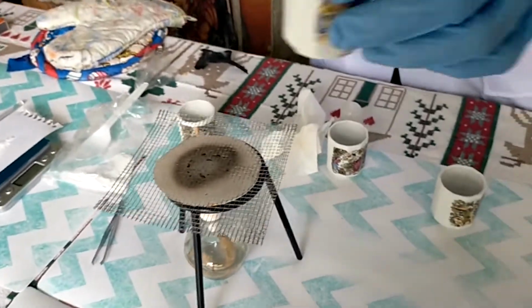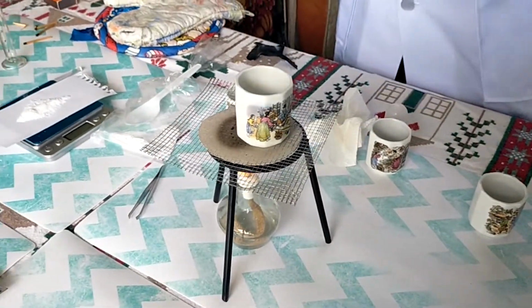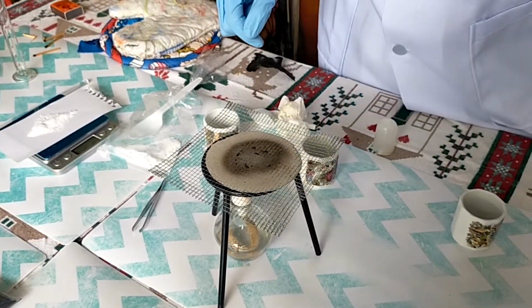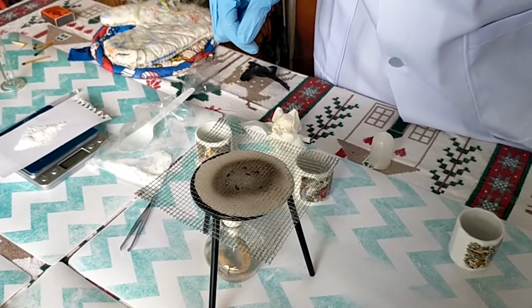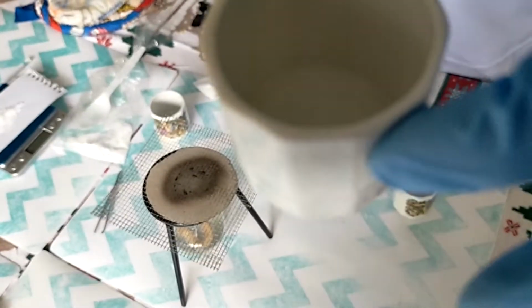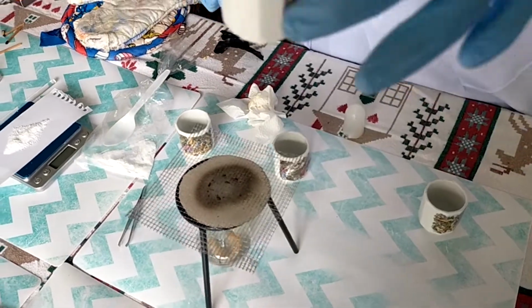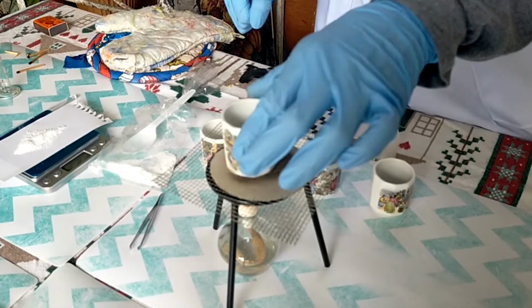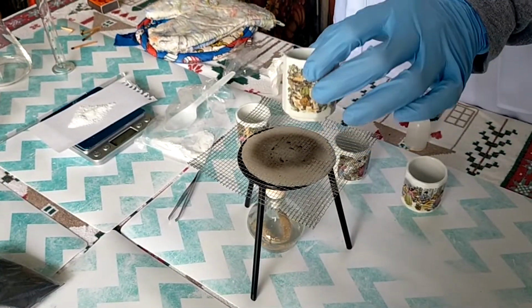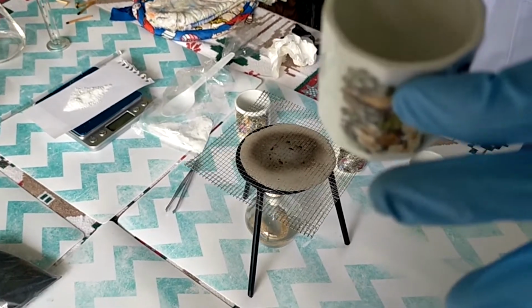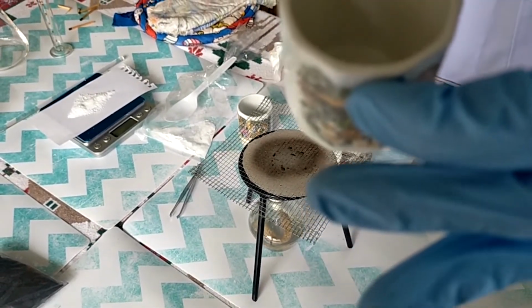Now we will go with ethanol. So after heating, you can see here. Now we will go with the ethyl acetate.